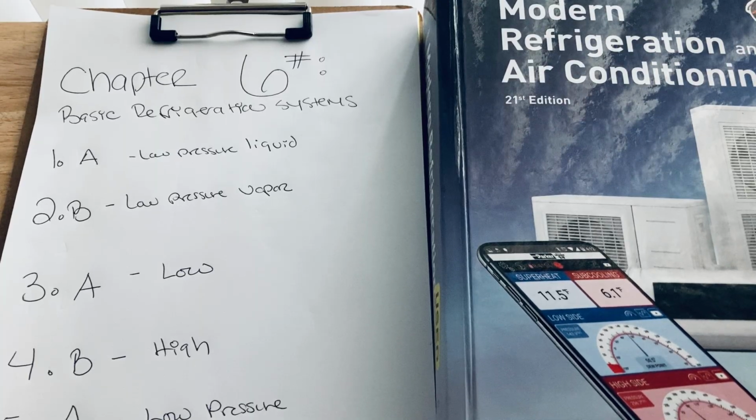All right, now we're on number 4. Explain why the discharge line is smaller than the suction line. What does the size difference indicate about the condition of the refrigerant within these 2 different lines? Is there anything else different about the refrigerant in each line? So we're on number 4, critical thinking. This one's going to be on page 88.